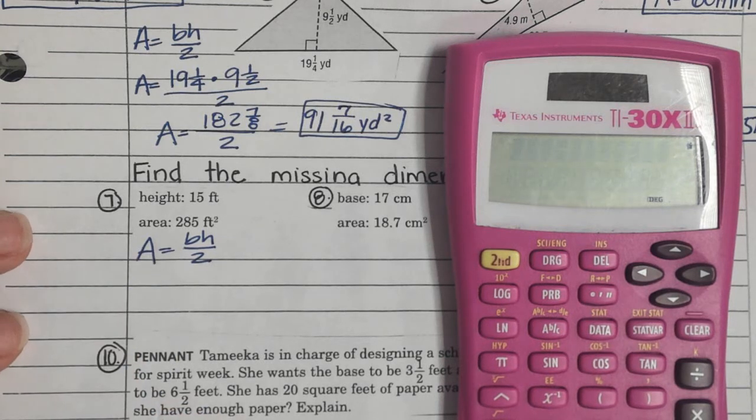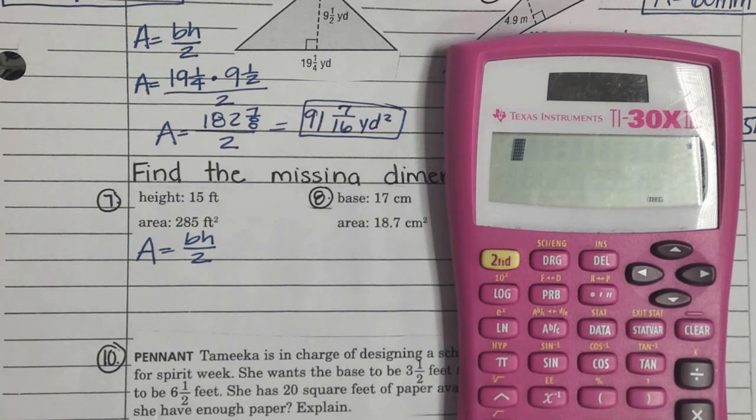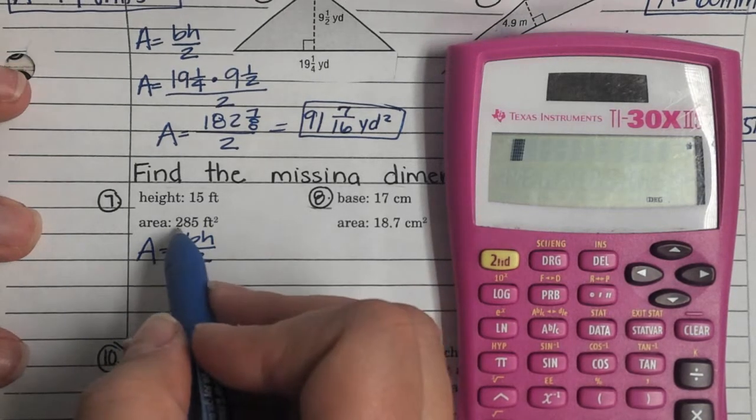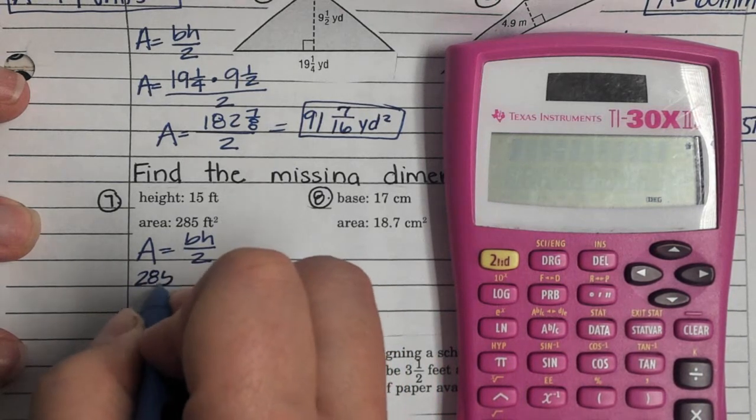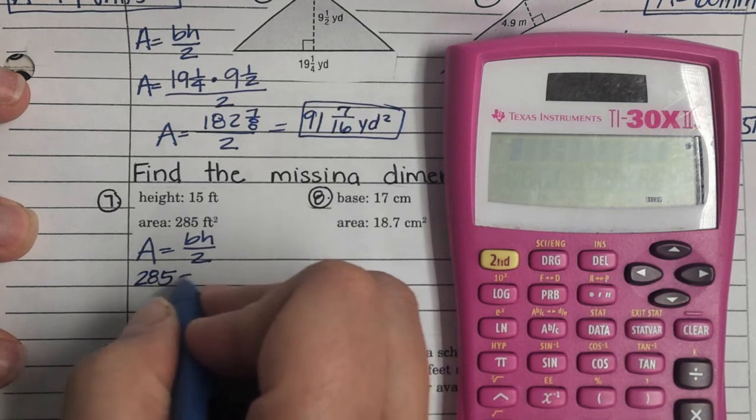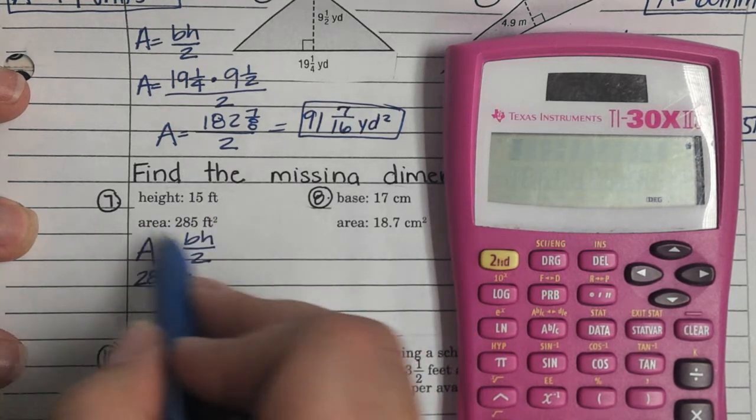So yesterday was pretty easy. We just did the opposite and we divided, right? Well, yesterday we only had one step to solve our problems. Now we have 2 steps. So what we're going to do, well, let's plug this in and then I'll show you. I know my area is 285. So I put 285 for area, and that is equal to, do I know what my base is?